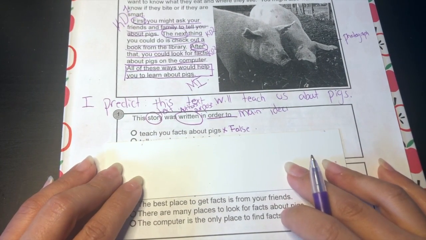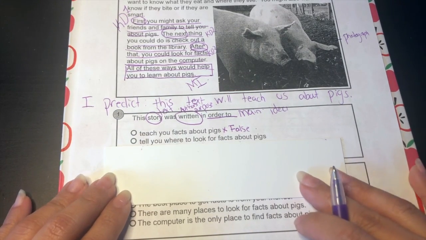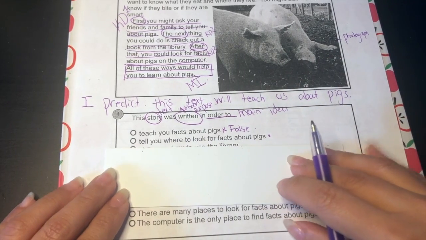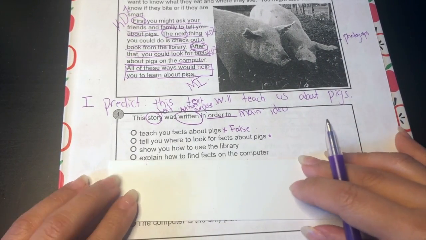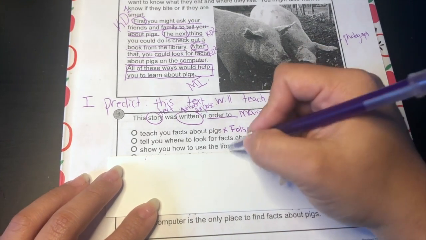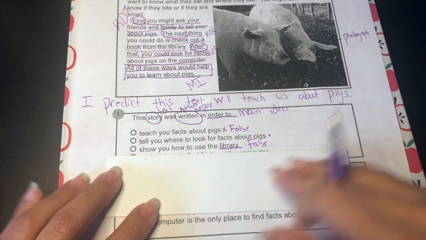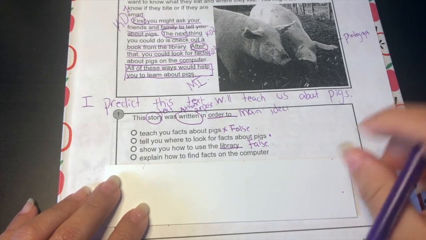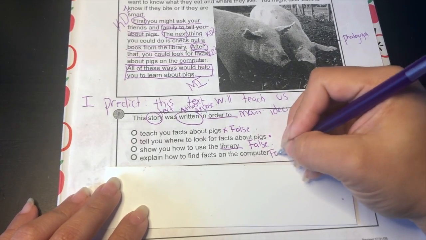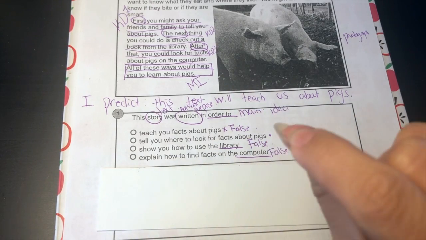Teach you facts about pigs. We said that was false. It didn't teach us any facts about pigs. Tell you where to look for facts about pigs. Oh, that sounds like a winner chicken dinner. But we have to read all the other answers to make sure that's the right one. Show you how to use the library. They said something about the library, but it did not teach you or show you only about the library. So that's false. Explain how to find facts on the computer. This is another false one because they mentioned the computer, but they did not focus only on the computer.